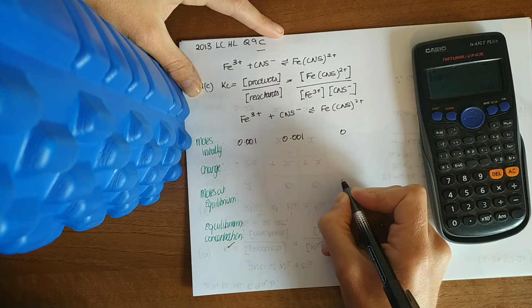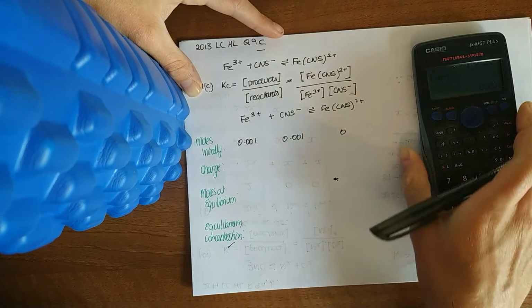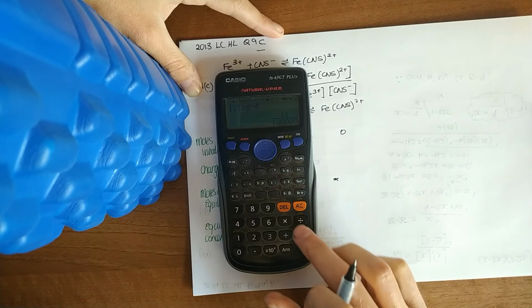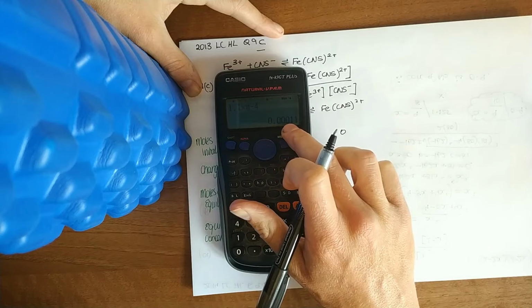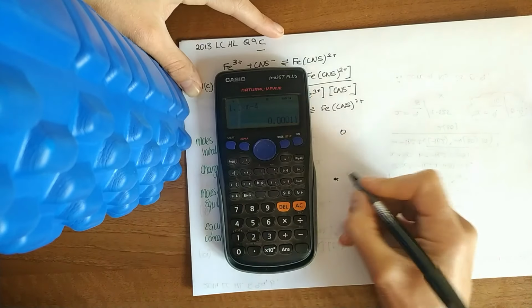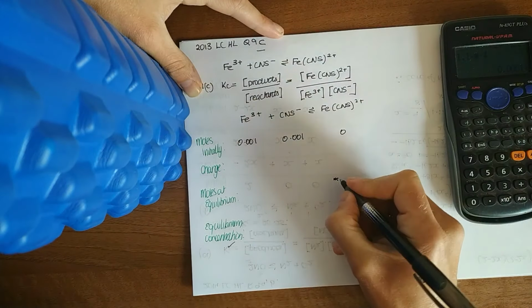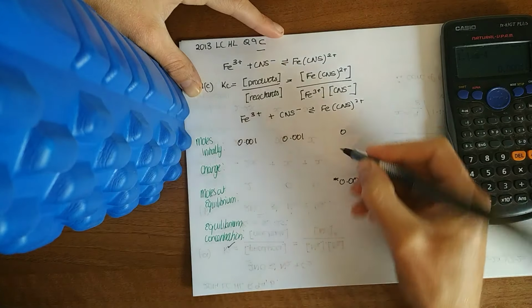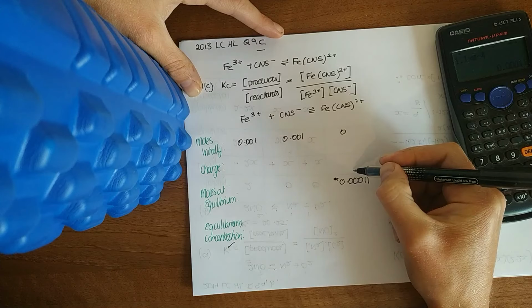Next thing, you go to moles at equilibrium of this boy. And again, it's 1.1 by 10 to the minus 4. You type it in, press equals, it'll give you 0.00011. And going into your moles at equilibrium. So now we can fill in the rest. We can see the change. We went from 0 to that.